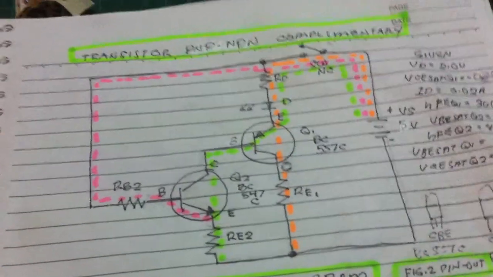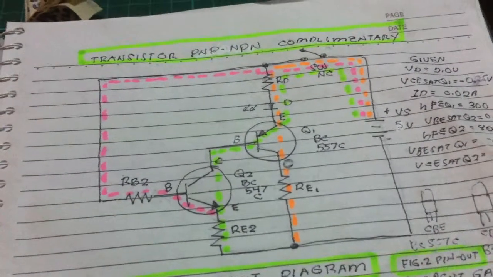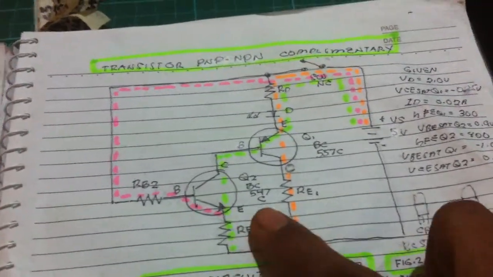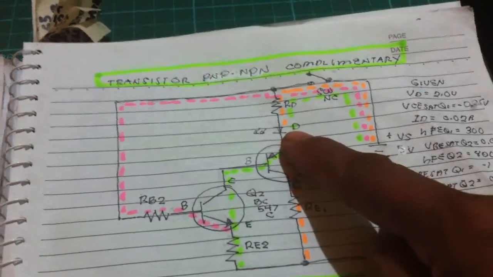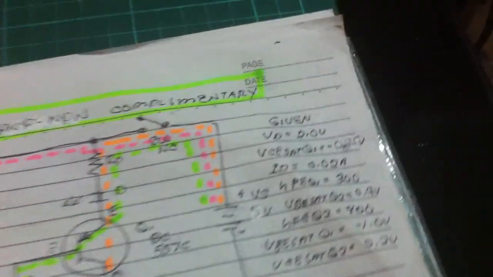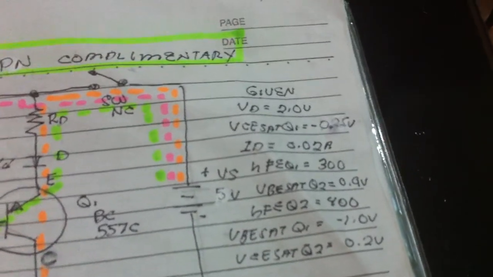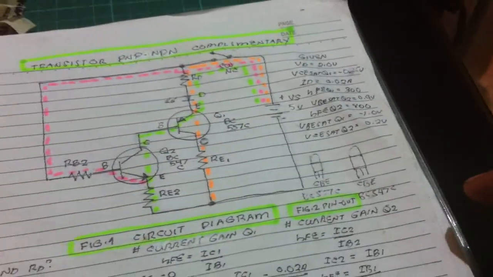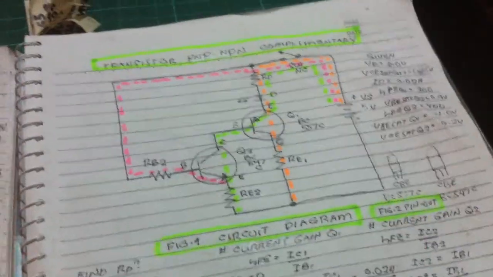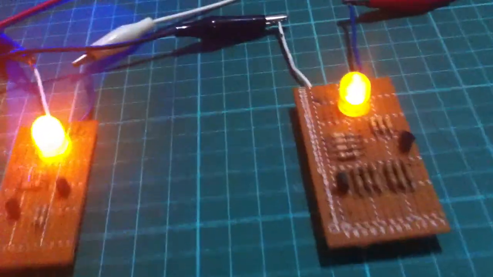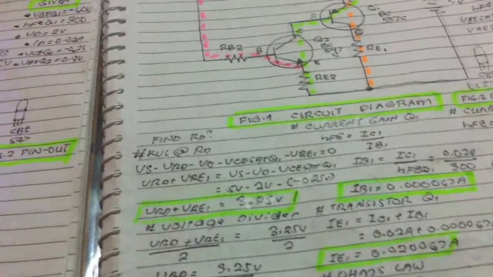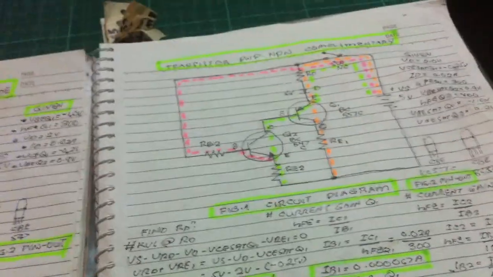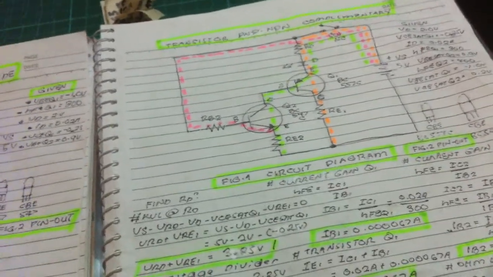The objective of this design is to conduct the two transistors in saturation mode to pass the LED to the ground, turning the LED on. And we have the given data of the LED and the transistor, and that's our circuit, and it's working. So let us see the circuit of this new transistor.